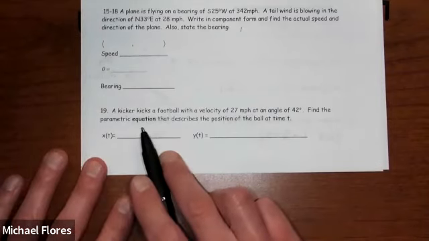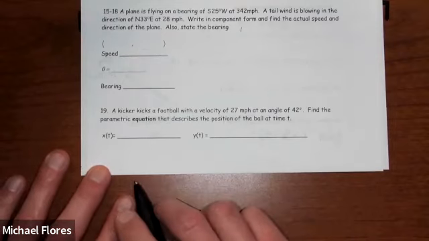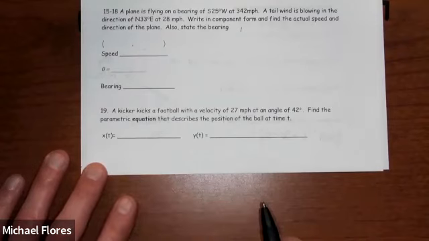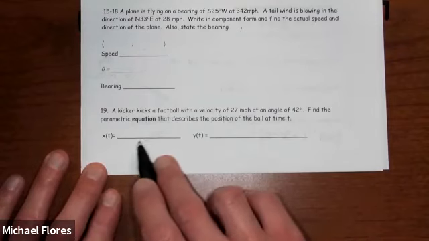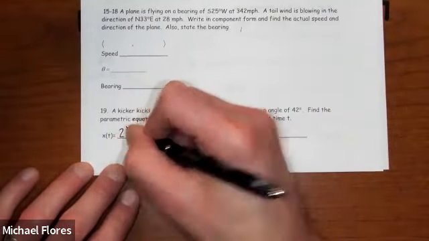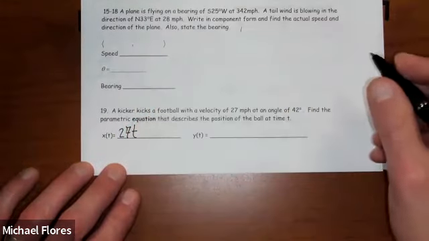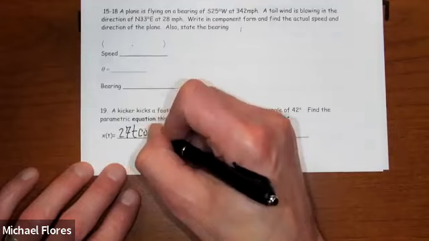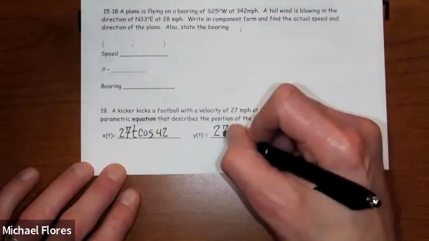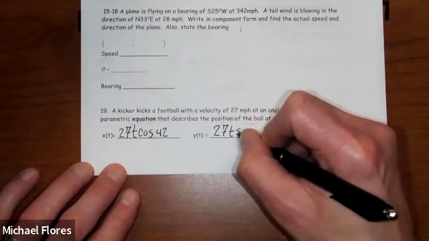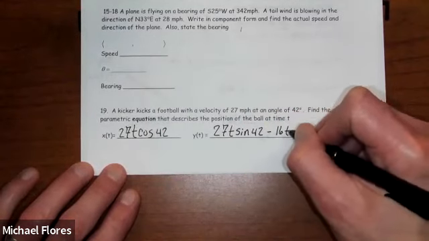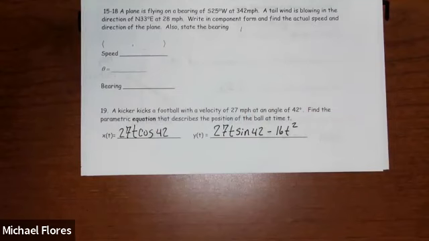They are now making you aware that we are dealing with time now, and gravity. A kicker kicks a football with a velocity of 27 miles per hour at an angle of 42. Find the parametric equation that describes the position of the ball at time t. So x of t, remember, this is our horizontal positioning: 27 t cosine 42. And that is it. That's all they wanted you to do for this one.